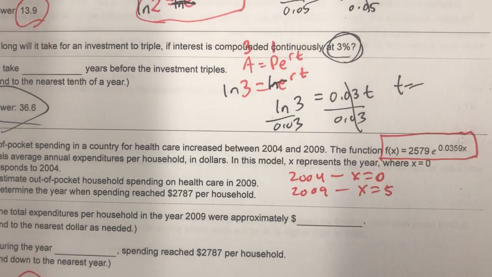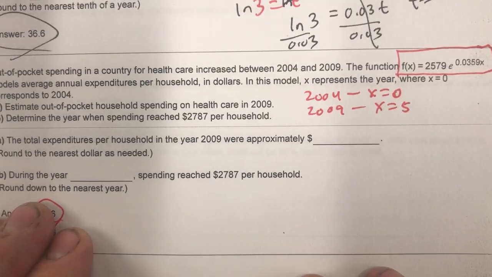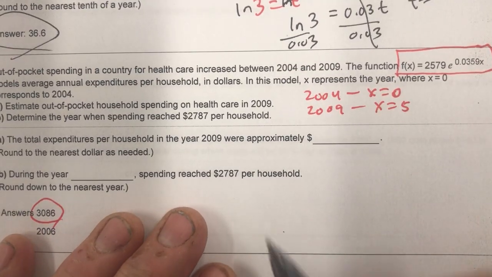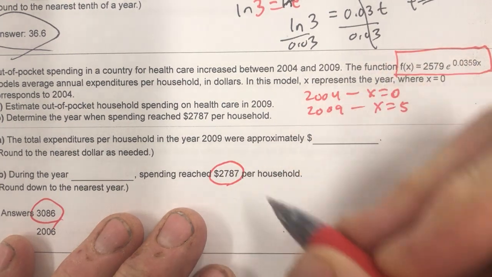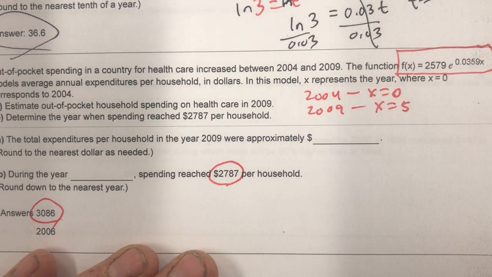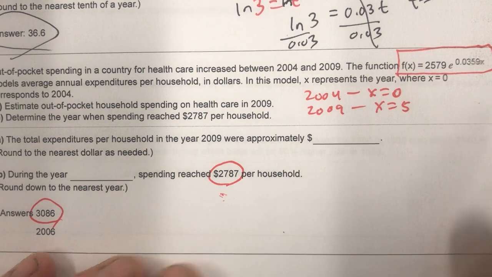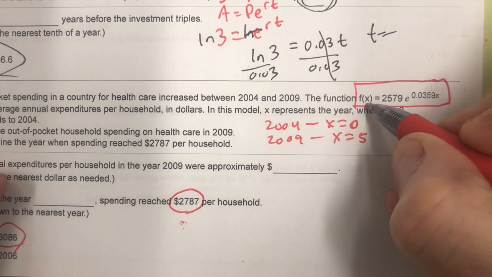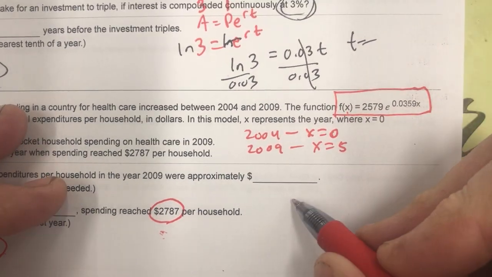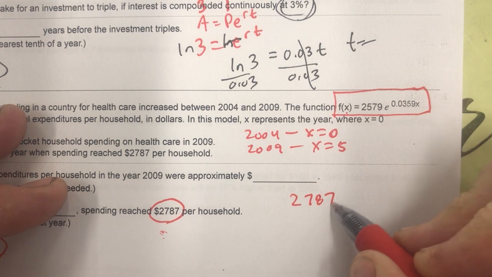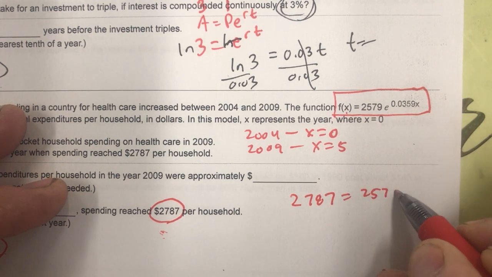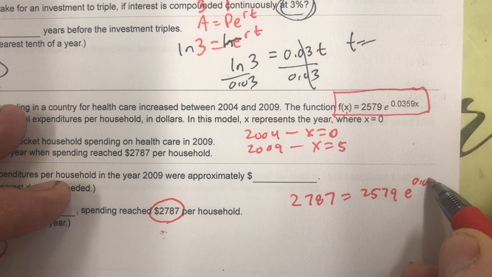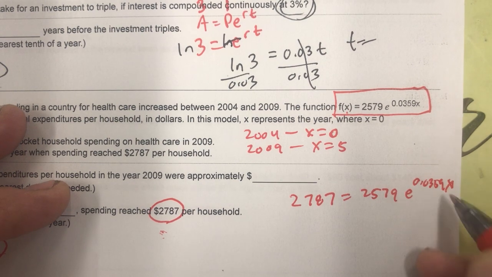Okay. Now, look at part B. In what year did spending reach $2,787 per household? All right, this is my f of x here. So in my equation there, I'm going to put 2,787 equals 2579 E to the 0.0359X.